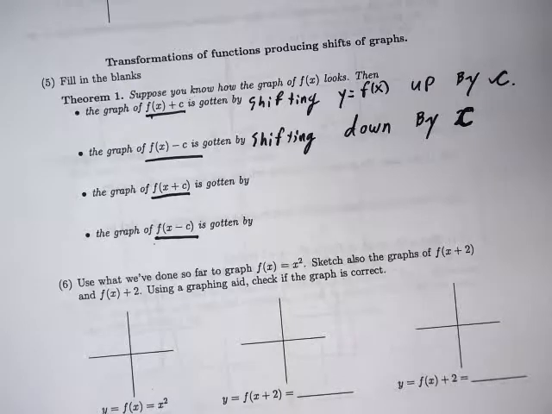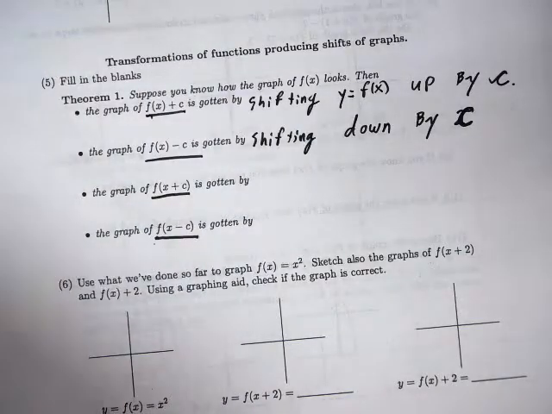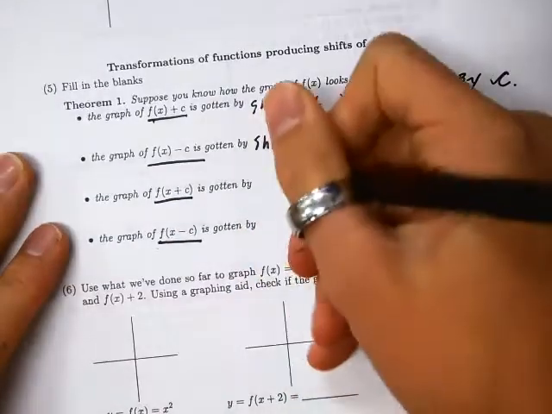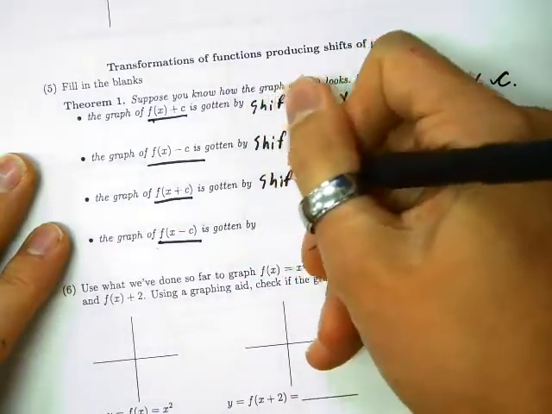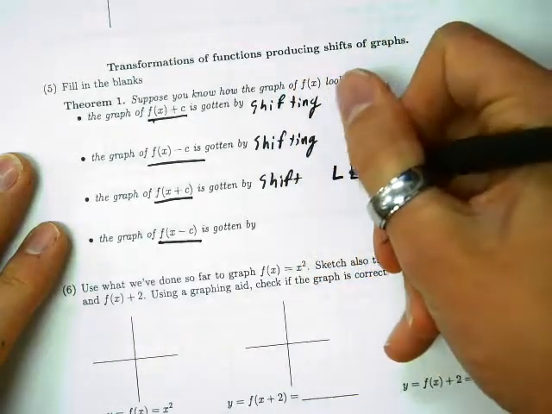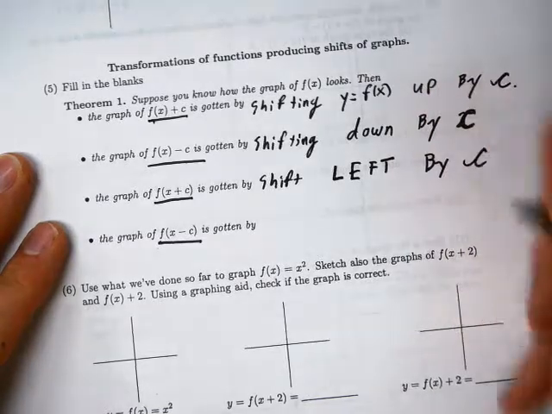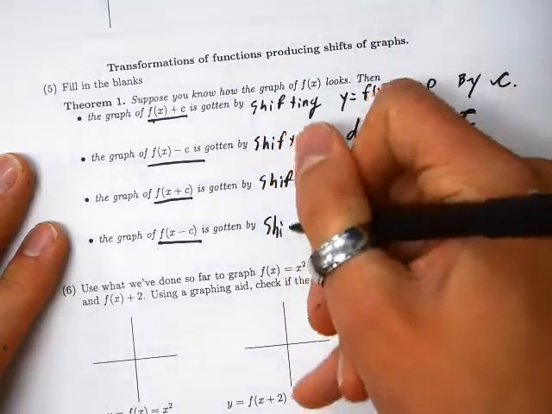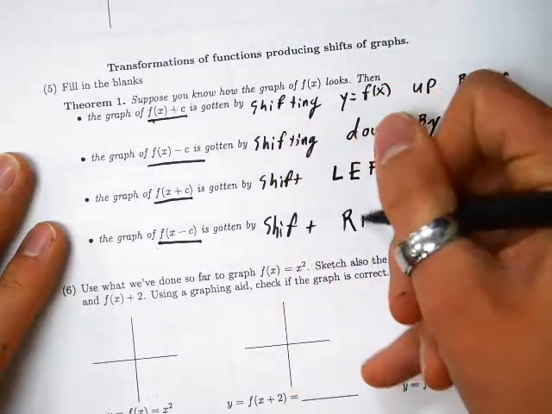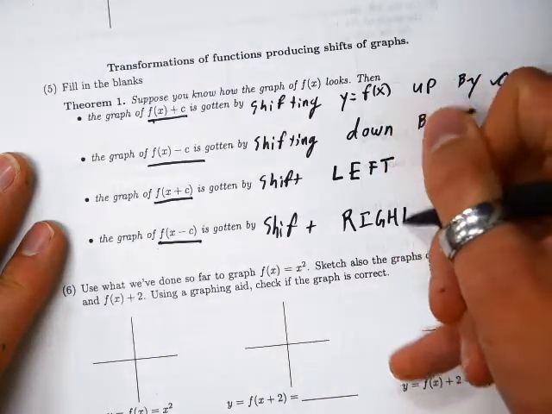But wait, that's the exact opposite of what you told me was intuitively the right thing to do. And this is actually the correct thing to do. If you want to sketch the graph of f of x plus c, you shift left by c. If you subtract c, then you shift right by c.